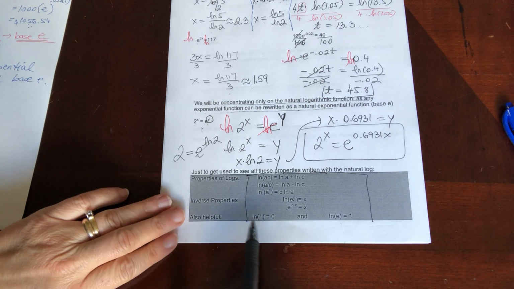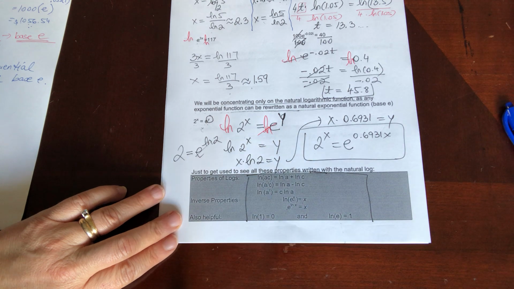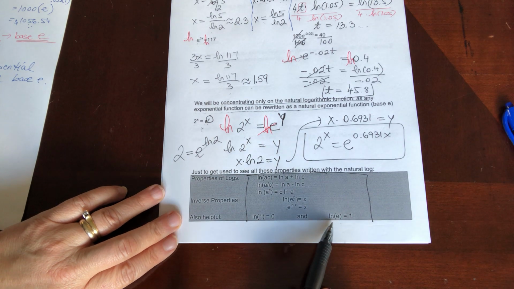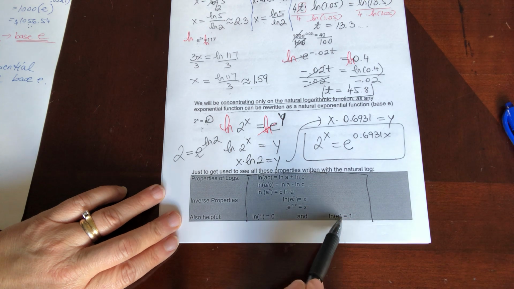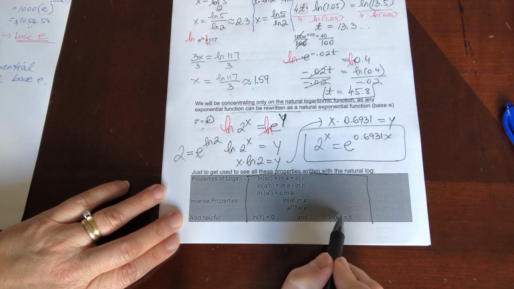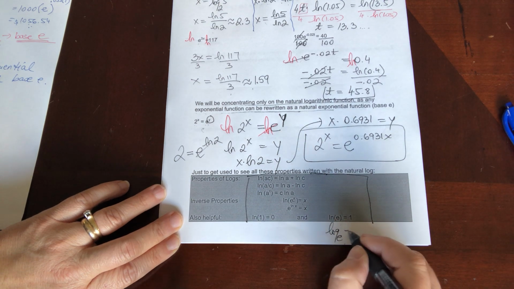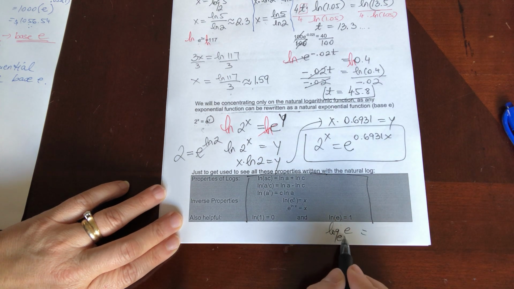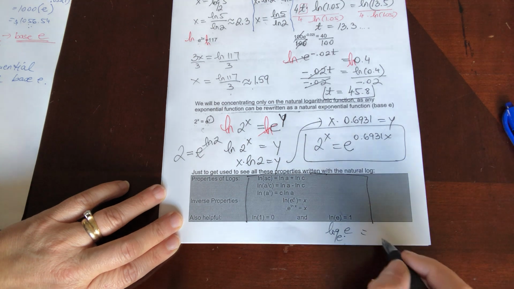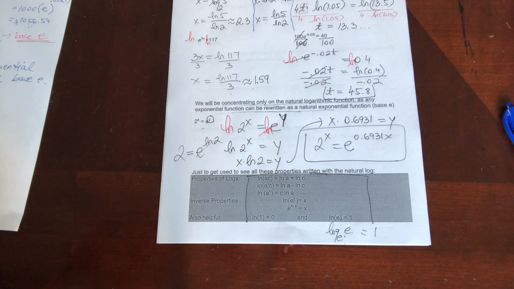Also helpful, just as we had before, any log of any base of 1 always equals 0. And ln of e is equal to 1. Why? Because ln and e cancel each other out, right? That's the power of 1 right here. Or in other words, e to the what power gives you an e? Well, the answer is 1, yes? So log with base e of e is what? What exponent do you have to raise e to get e? Well, the answer is 1, right? Except we write log with base e just as an ln.